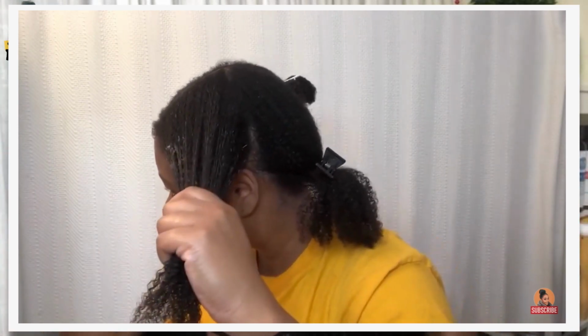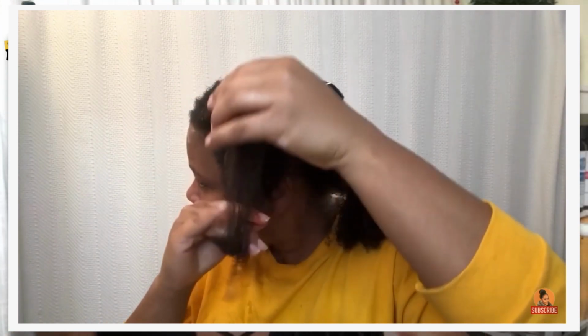So how do we really know what we're dealing with? Because when you have low porosity hair or high porosity hair and you don't really know what the issue is, both of them can look like moisture issues. For low porosity hair, as I mentioned earlier, the issue is that moisture is not getting into your hair, period. So you're applying product, it might be sitting on top of the strand, it's not going into the strand, and your hair is just feeling excessively dry.